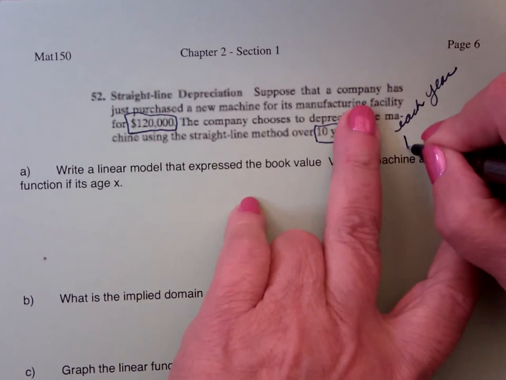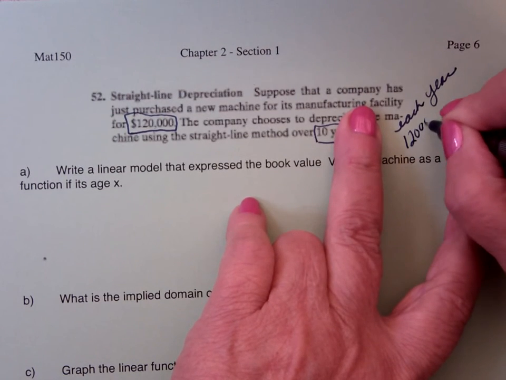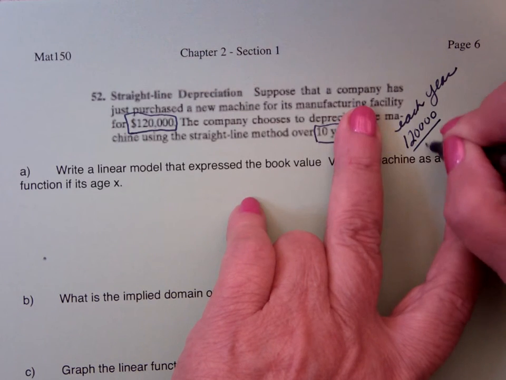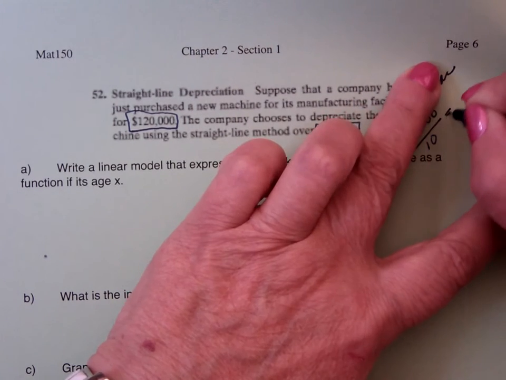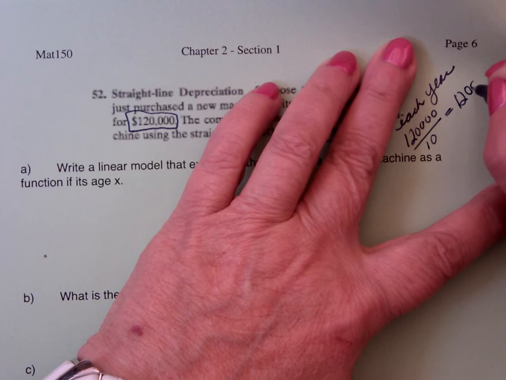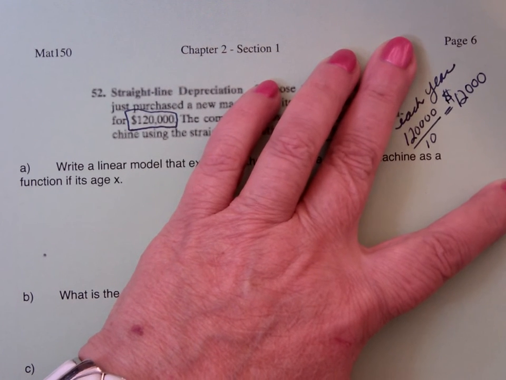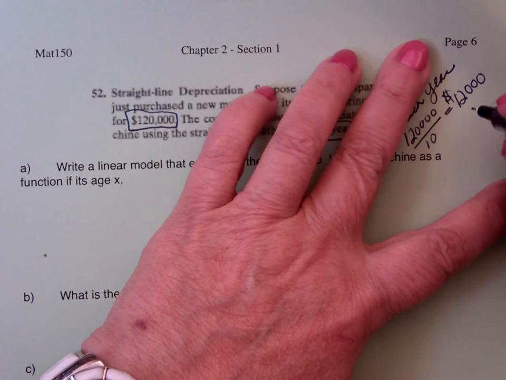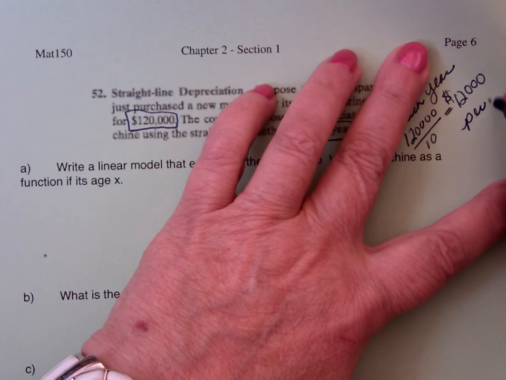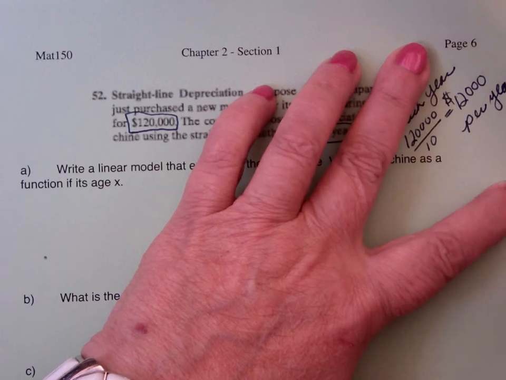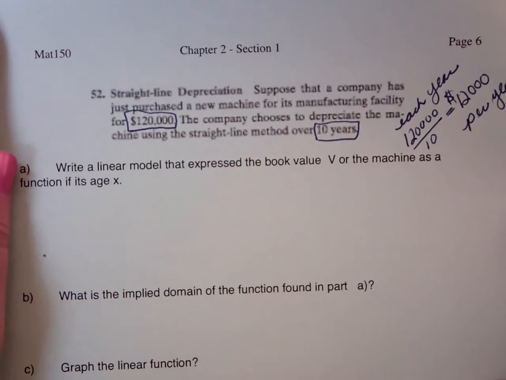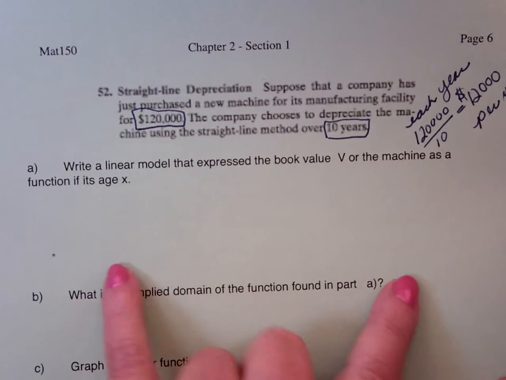Well, we're going to take 120,000 and divide it by 10. This is going to be $12,000 per year. It really is a rate. So essentially it acts like our slope.